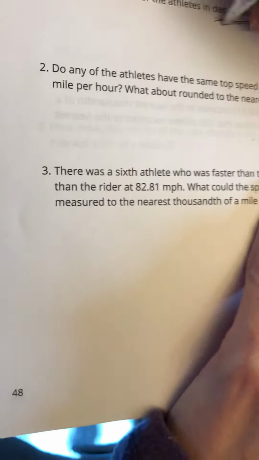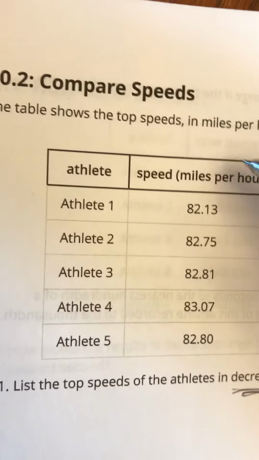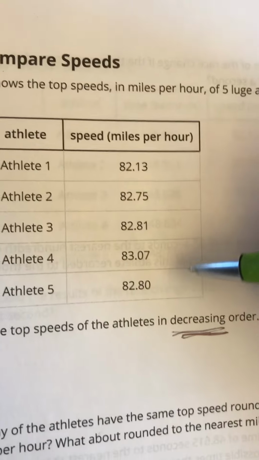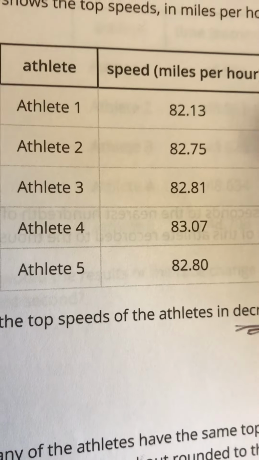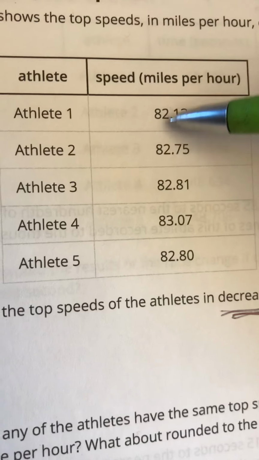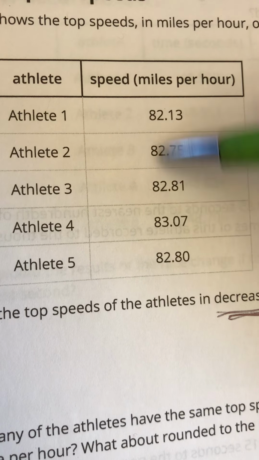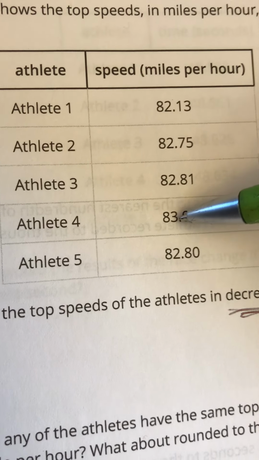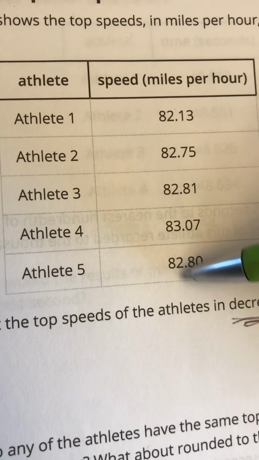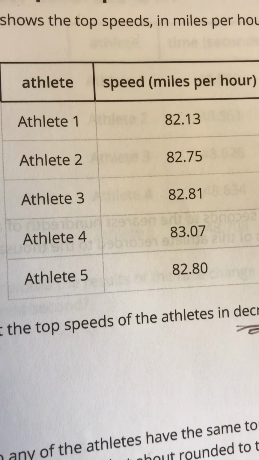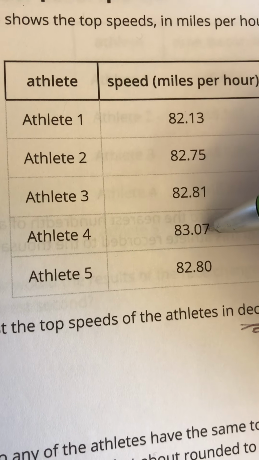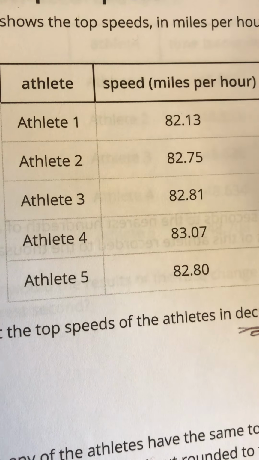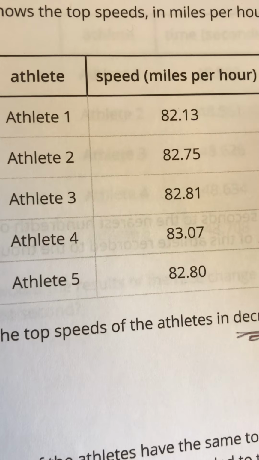So decreasing, that would mean that it's going down. So we want to list these speeds starting with the greatest and going down to the least. So if I'm looking for the greatest, I noticed that they all have 82, or these three have 82, but then this one has 83 as the whole number, and then we've got another one with 82. So if I'm starting with the greatest one, I know 83 is going to be greater than any of them that have a 2 in the ones place, since we've got a 3 in the ones place.